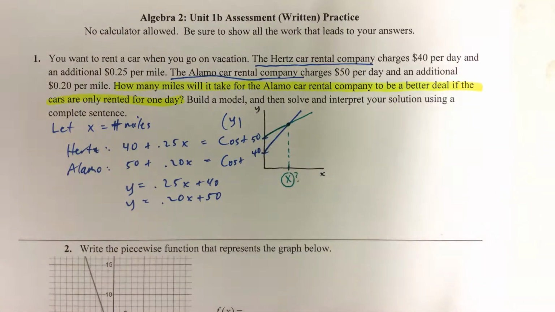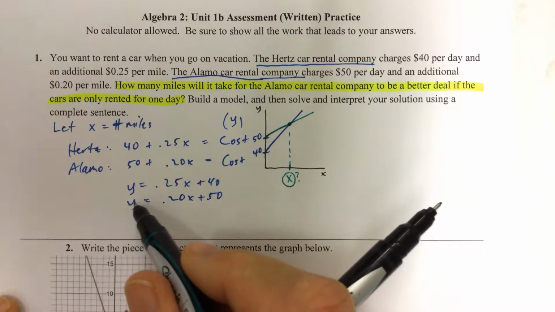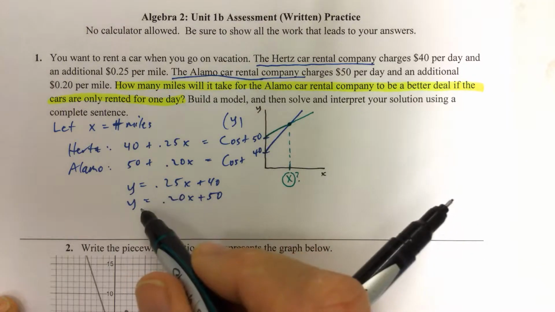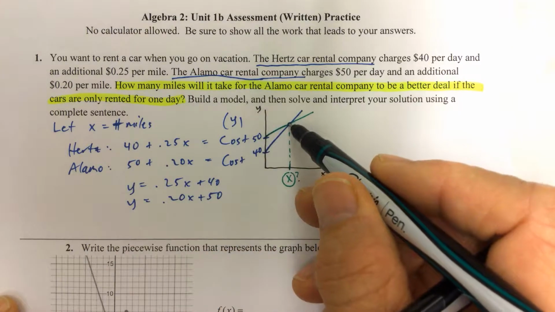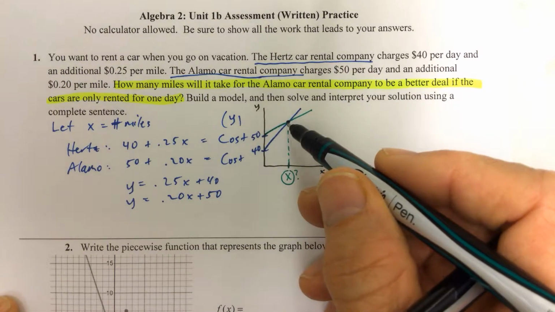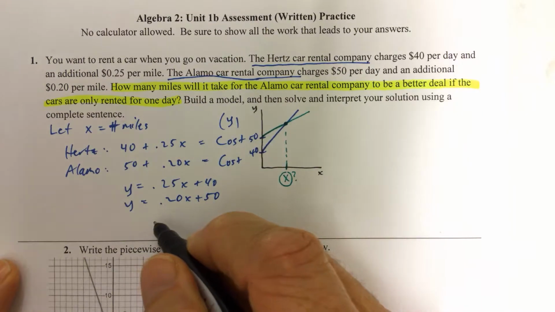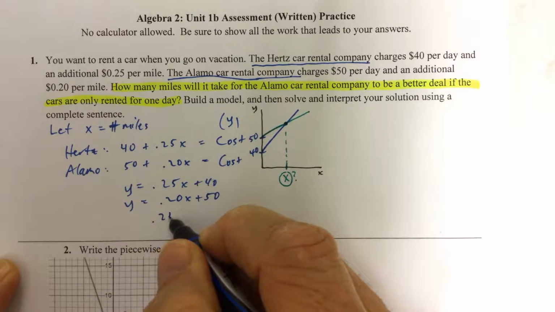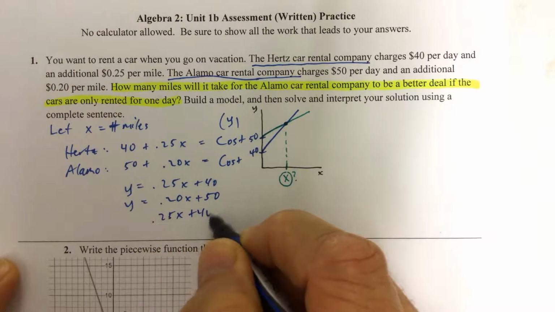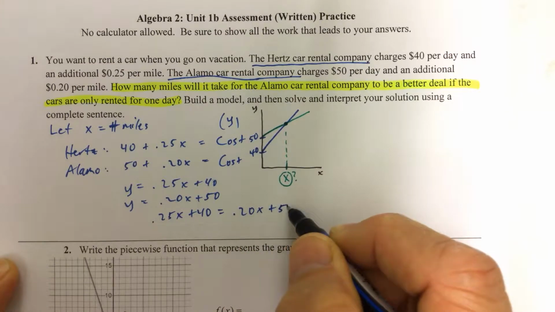So how are we going to figure that out? Well, if y equals the cost for Hertz and the cost for Alamo, if we set them equal to each other and solve for x, we can find that magic number x in which the two car companies cost the same amount. So if you just set these two equations equal to each other, 0.25x plus 40 equals 0.20x plus 50.